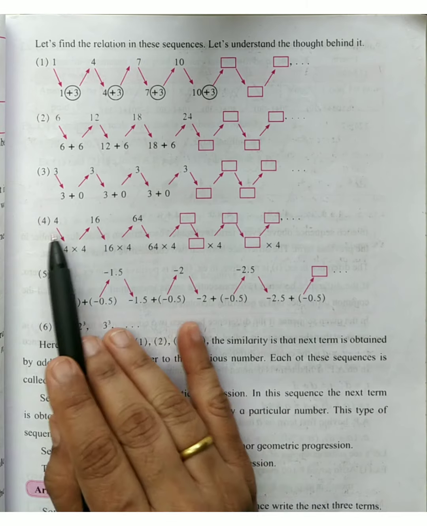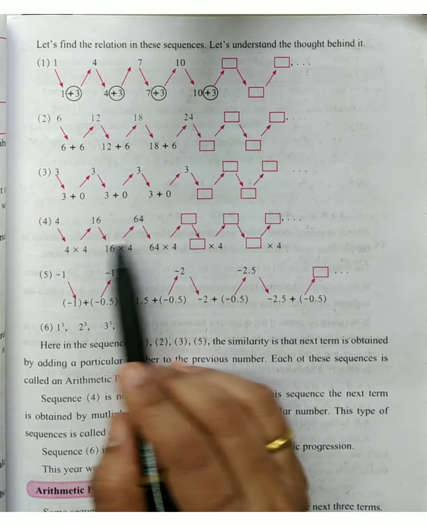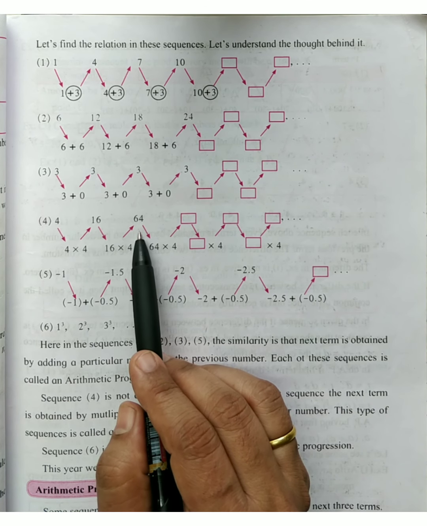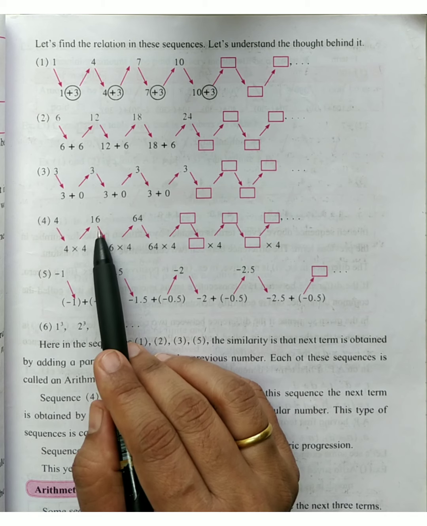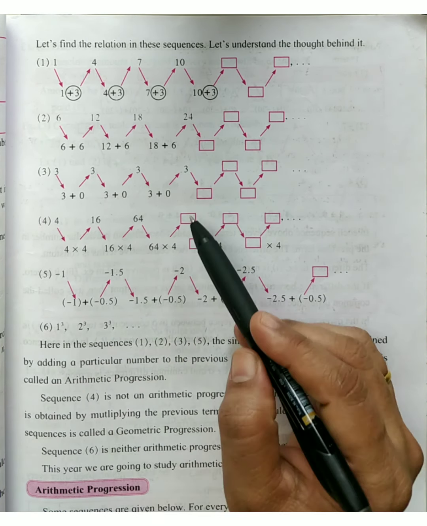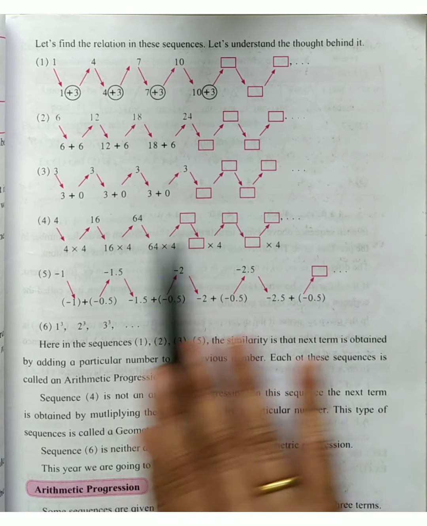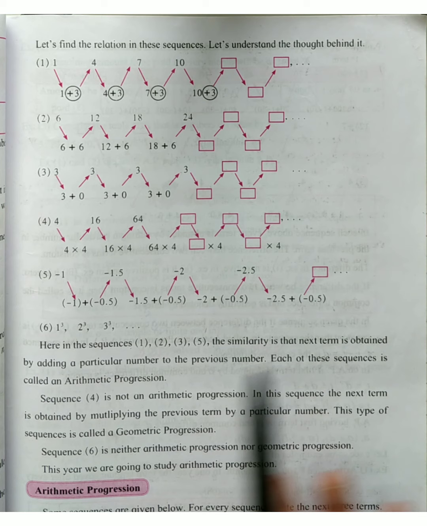Here I am talking about the difference now. These all are sequences, but now we are going for the next step. 16 minus 4 is 12. 64 minus 16, no, it's not 12, right? It is 48. So in this sequence, the difference between any two consecutive terms is not a constant.